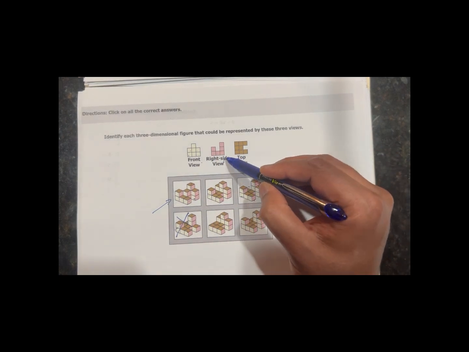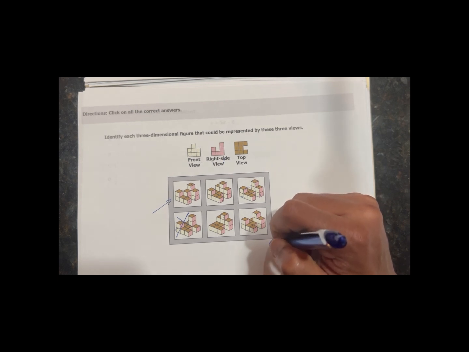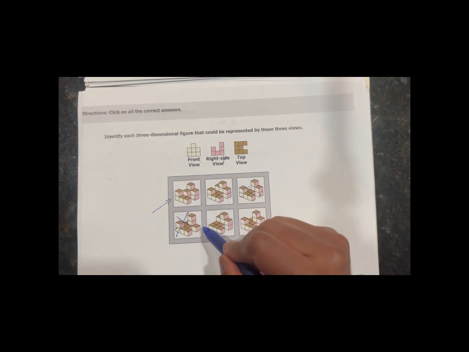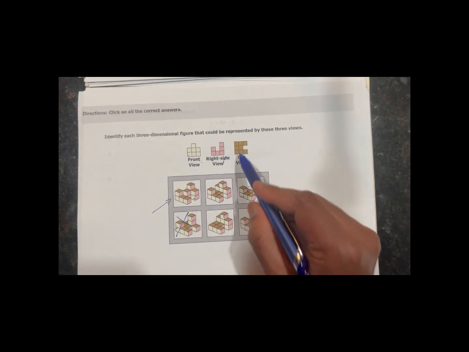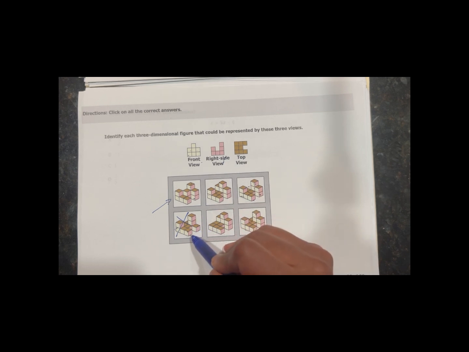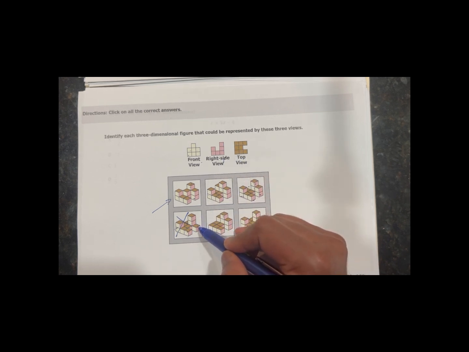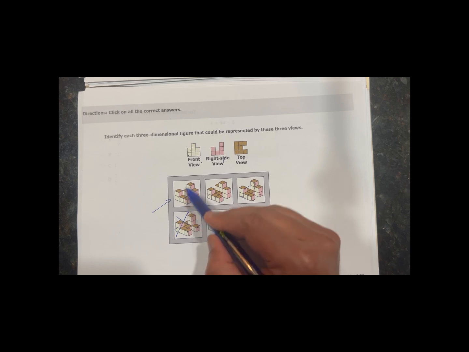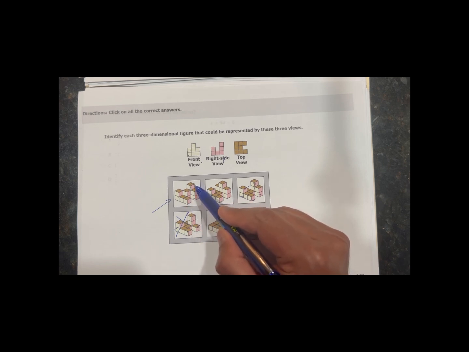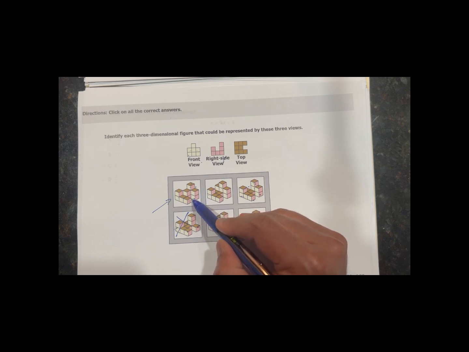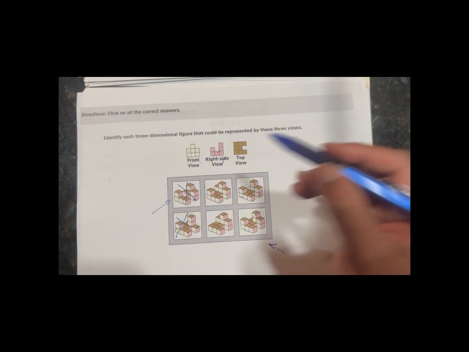Now let's look at the right side. So it's this way, right side. You will see only 1 there. And then, oh, why am I even looking at that? This is 3 here. No, you'll see this. So this is not possible. This is 2, 2. So this is not going to work.